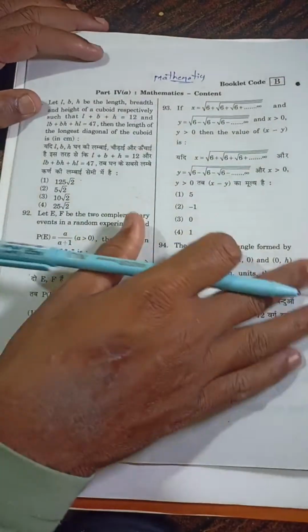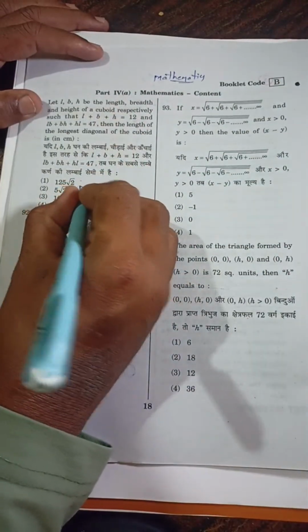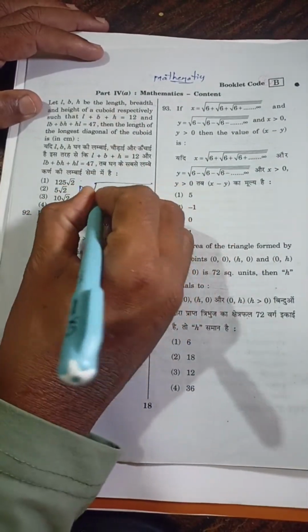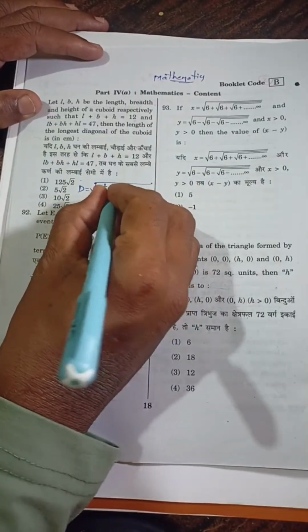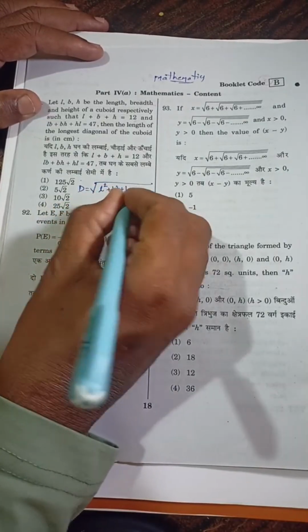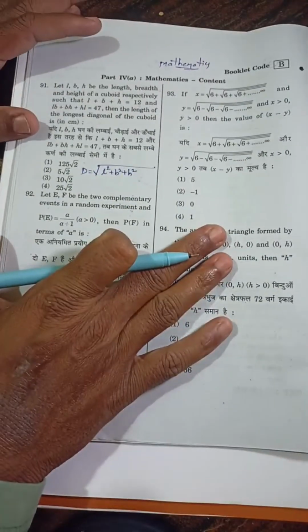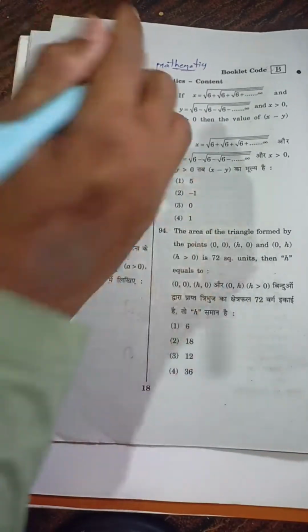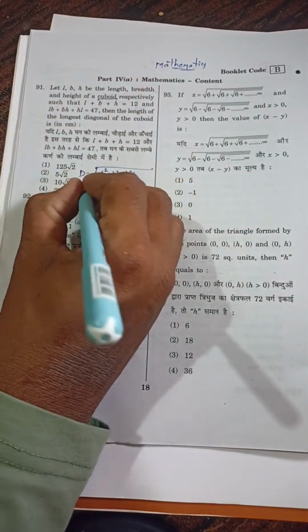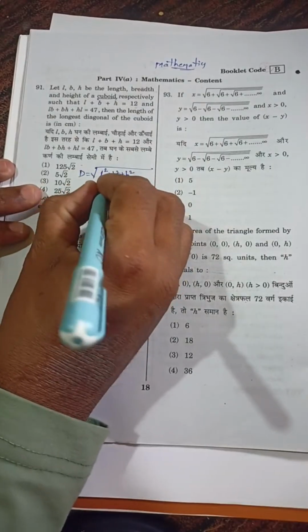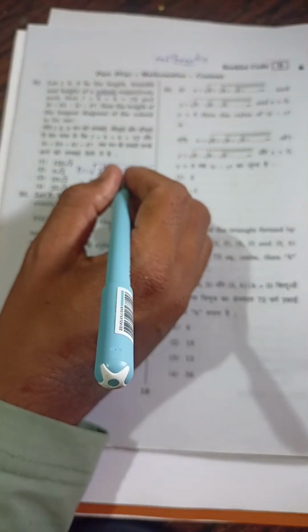Very simple. The diagonal is the square root of length square plus breadth square plus height square. This formula we have to remember. Diagonal of the cuboid is length plus breadth plus height whole. So 12 whole square, so 12 will get cancelled. We are going to get the answer 12.